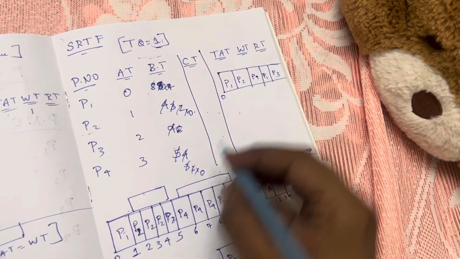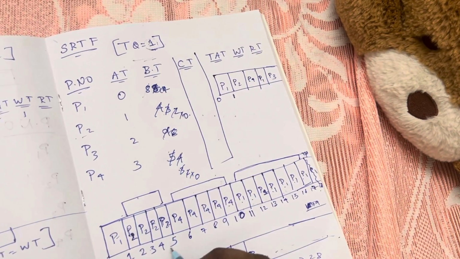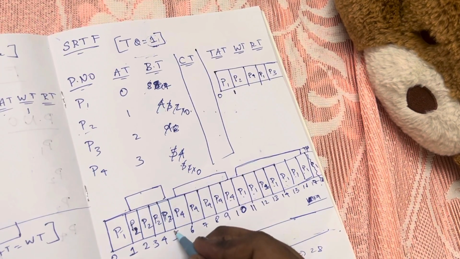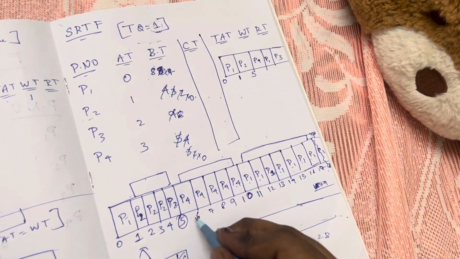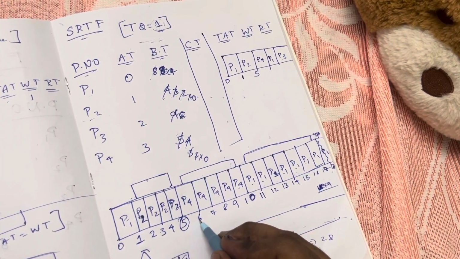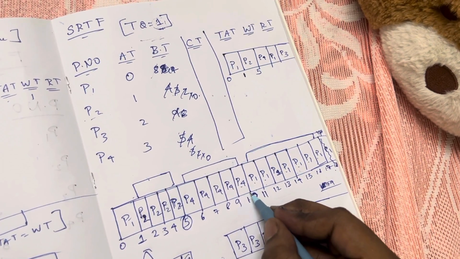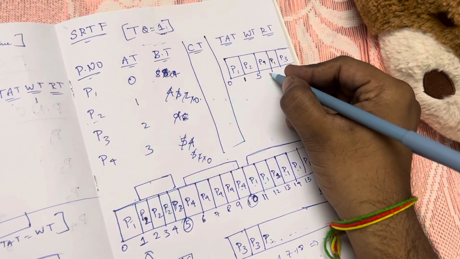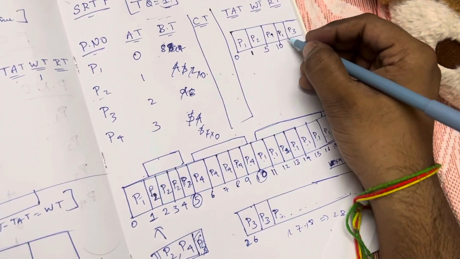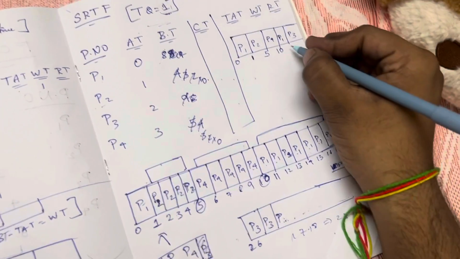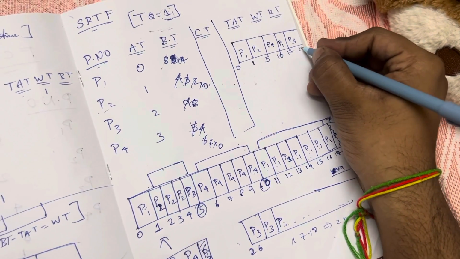So P1 is 1. At P2, the final value that we have got is 5. So P2 is 5. And P4 started at 6 and ended at 10, so the value was 10. The P1 value is 17 and P3 is 26.